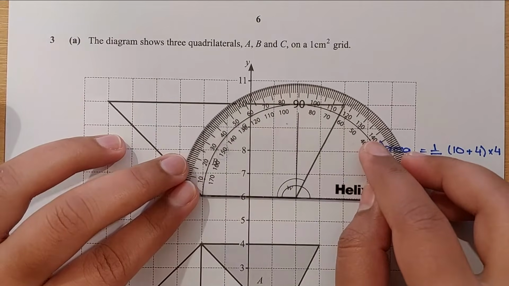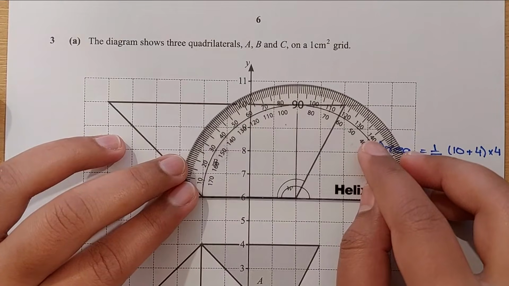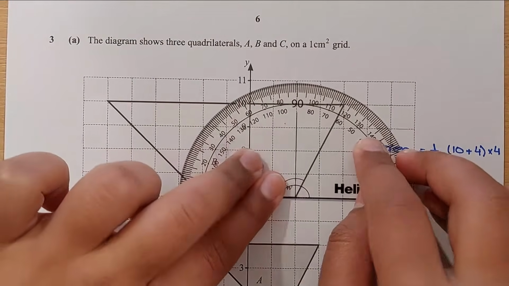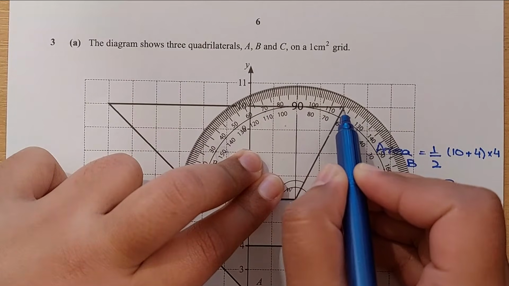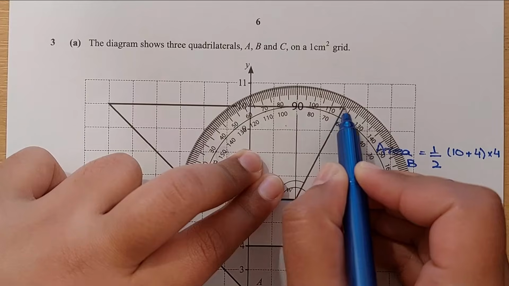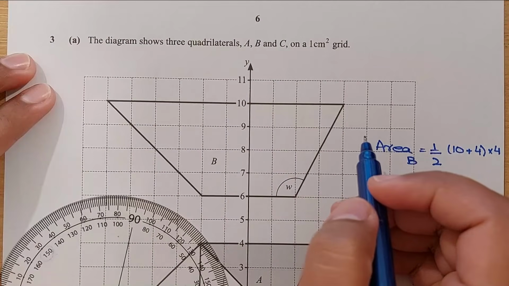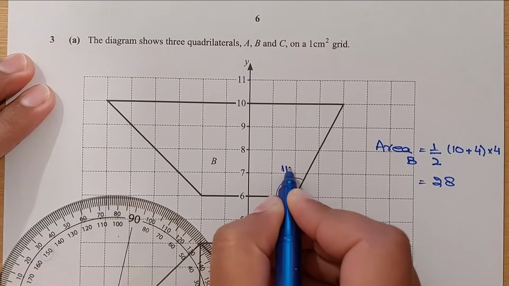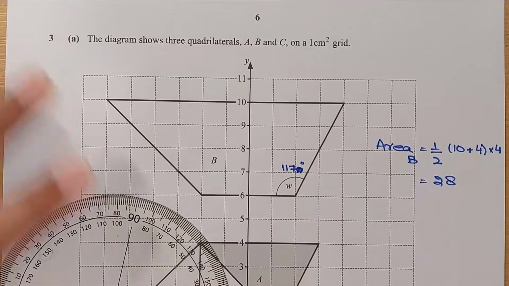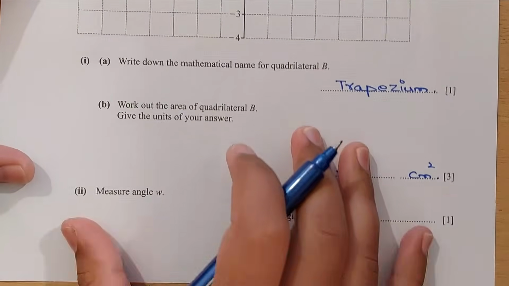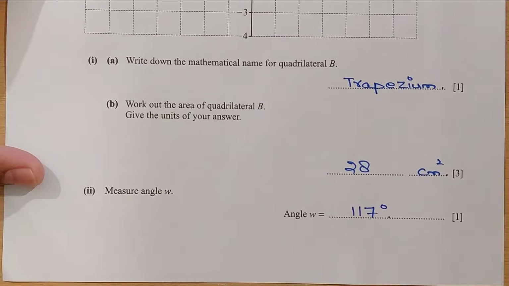Okay, so we have to put here the exact point. Yes. So what is this angle? This is between 116 and 117. Yes, this angle is 117 degrees. We can write it down. 117 degrees is angle W.